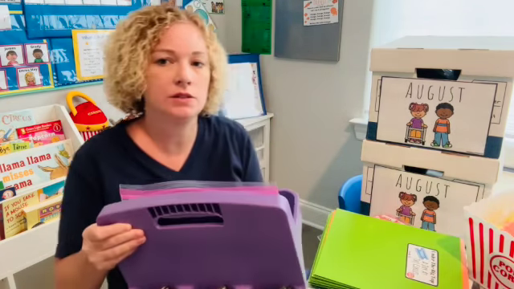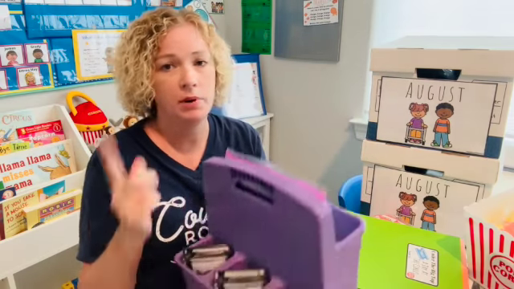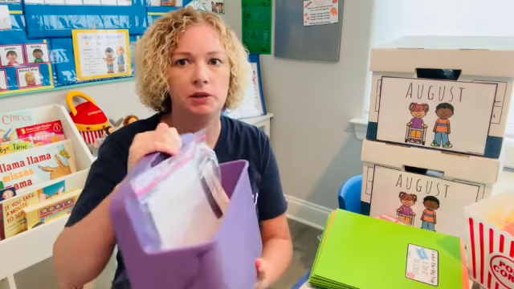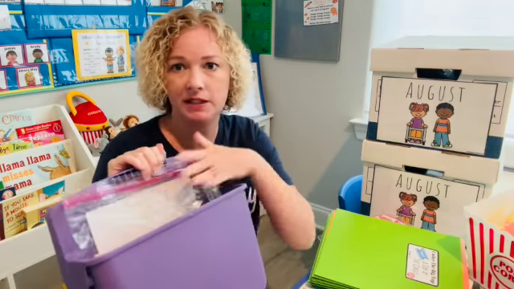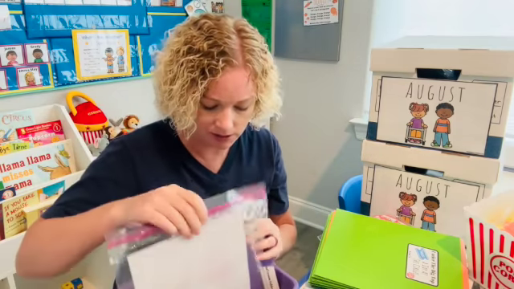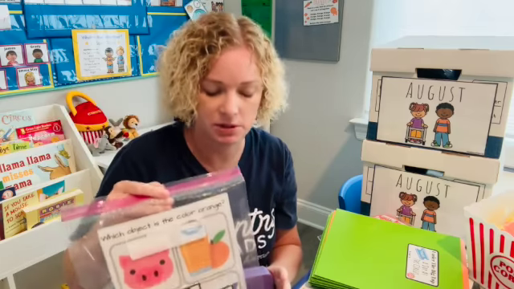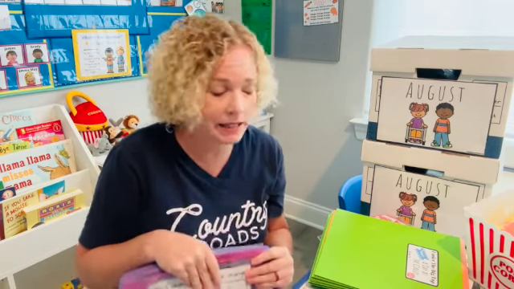Okay, and then the next thing I'll do is I have this container here that I leave up on a shelf, and I like to put all of my folders that I'll use for the month in this little back pouch. We are learning about the color orange, so I've already pulled most of the materials I need for week 1, and this is some of the stuff that we'll be using throughout the month, so I also keep that in here.